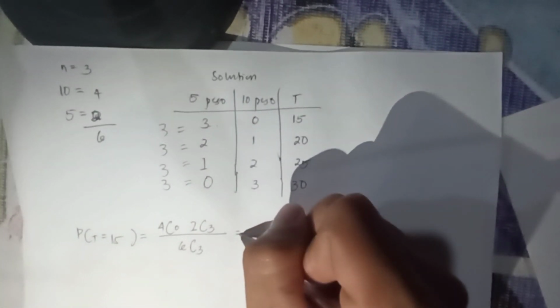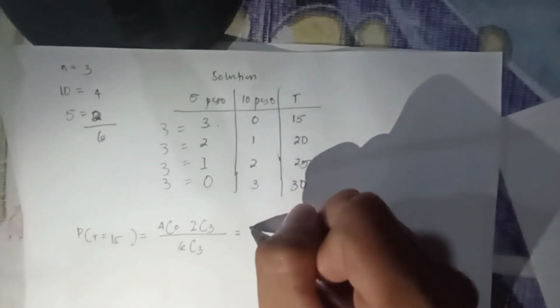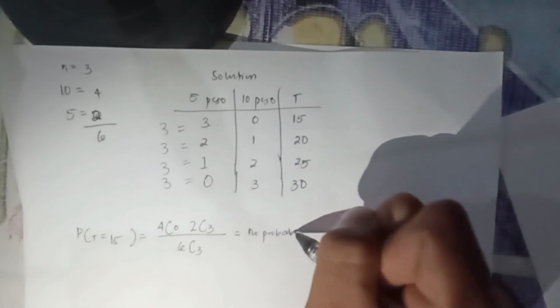So if you sum it up, you get no probability, because this is a null value.